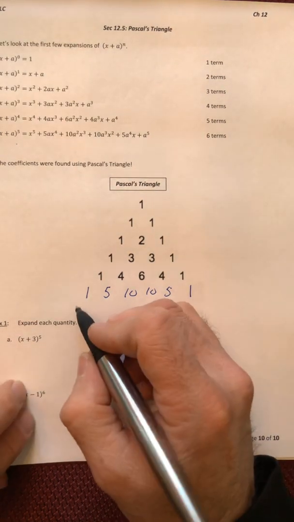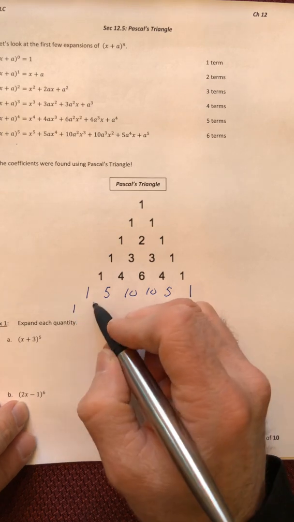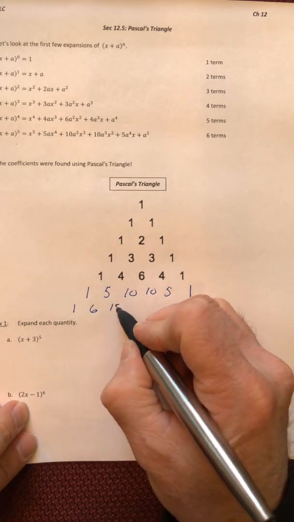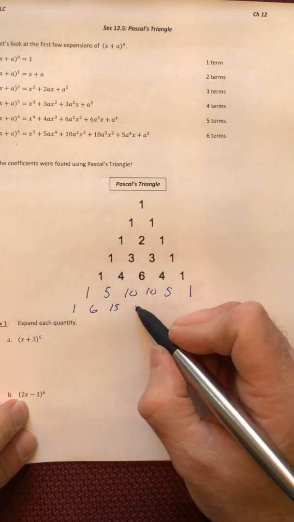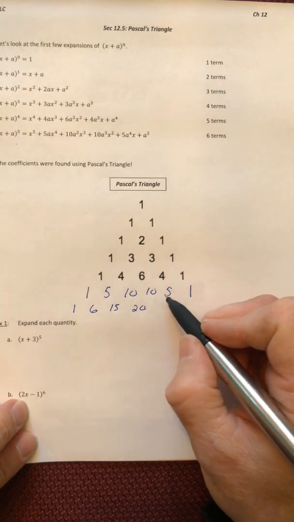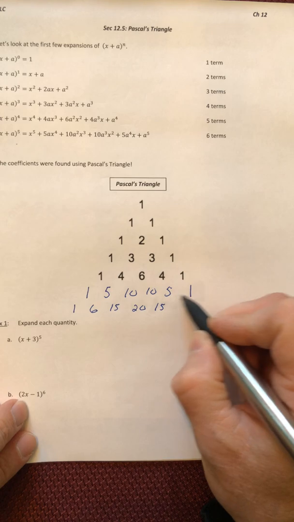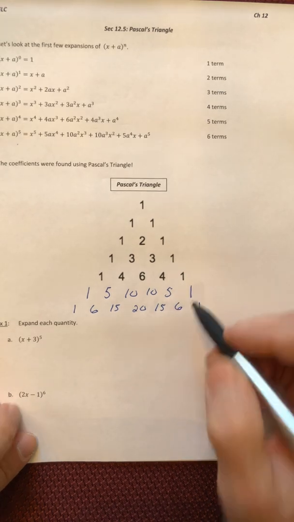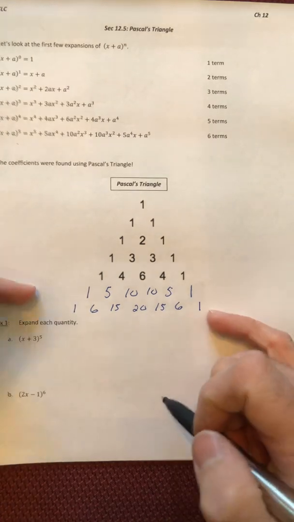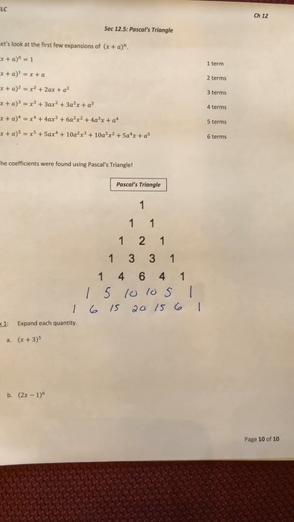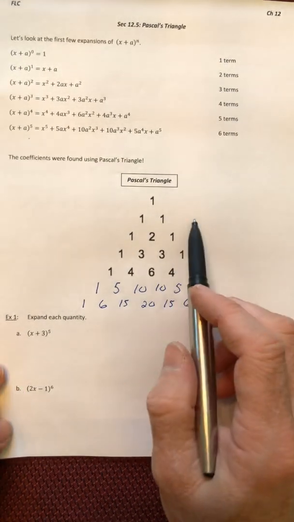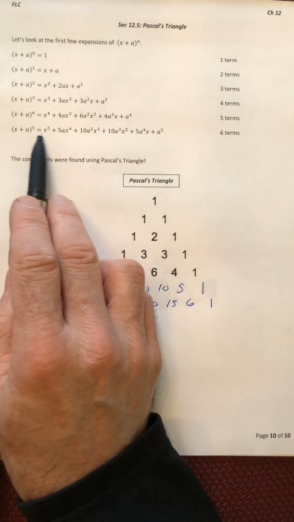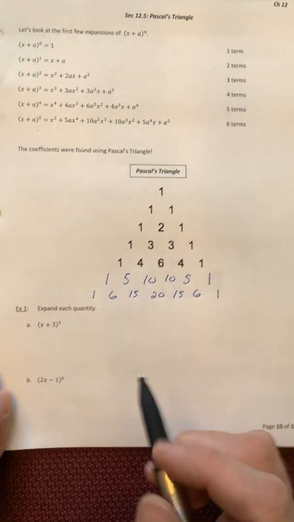The next row starts with a 1, 1 and 5 is 6, 5 and 10 is 15, 10 and 10 is 20, 10 and 5 is 15, 5 and 1 is 6, that's the last pair, so it ends in a 1. This triangle extends down forever and ever. You can look at this to help speed up this multiplication.